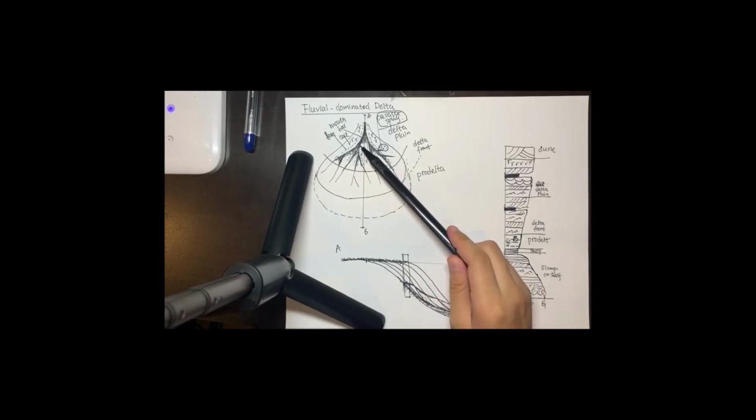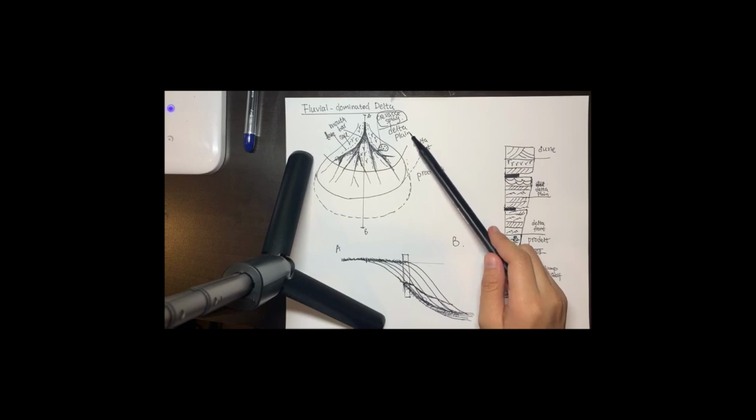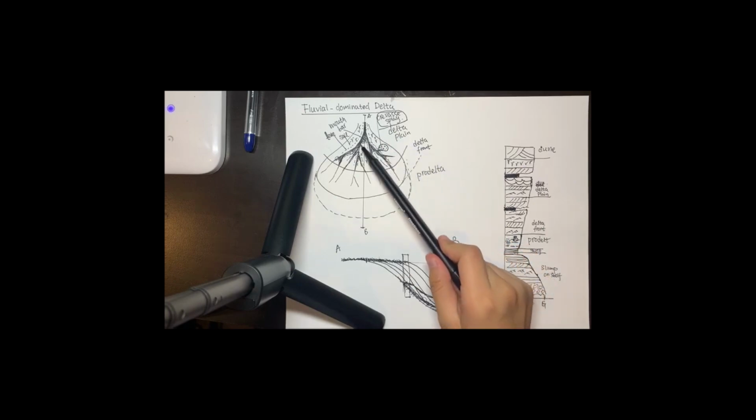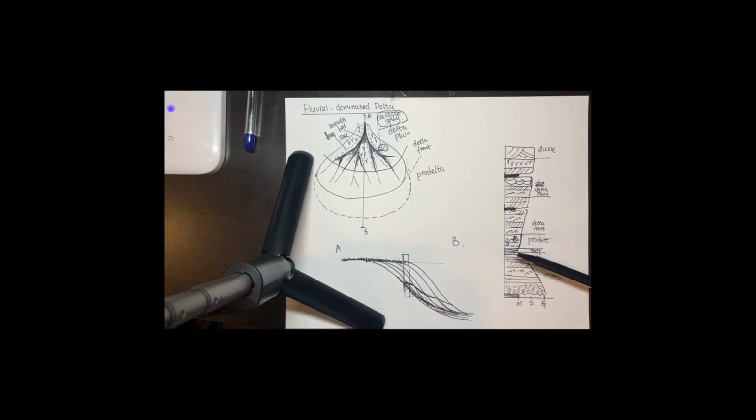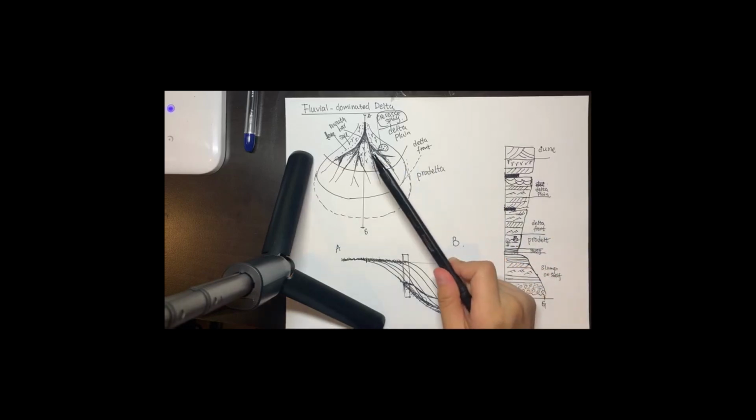So the river process is very pronounced, and we will see all the subdepositional environments of a river system. And we also will see the mouth bars. So those are the key points of the development of a delta system and the key characteristics of a fluvial dominated delta.